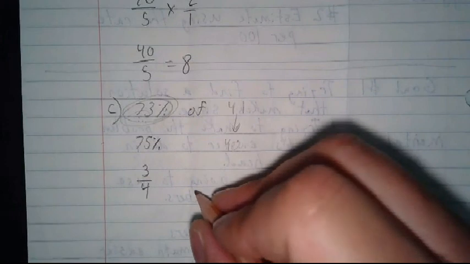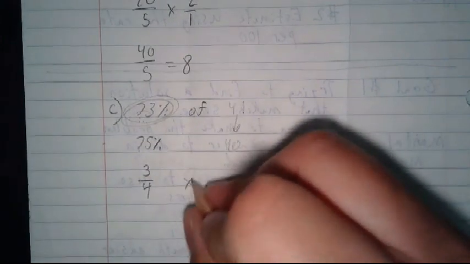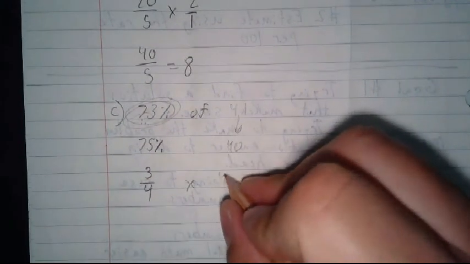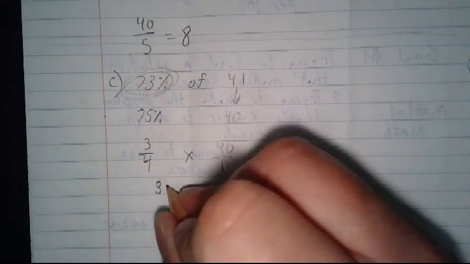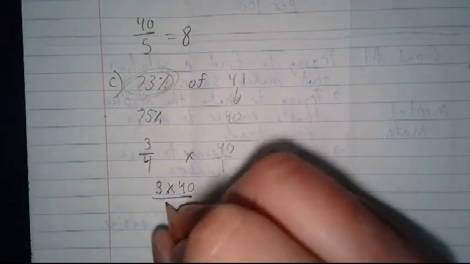75% as a fraction goes to 3/4. There are some fractions you need to know as percents, and some percents you need to know as fractions. So 3/4 of 40. Well, let's see what we have here. 3 times 40 over 4. That's 120 over 4.